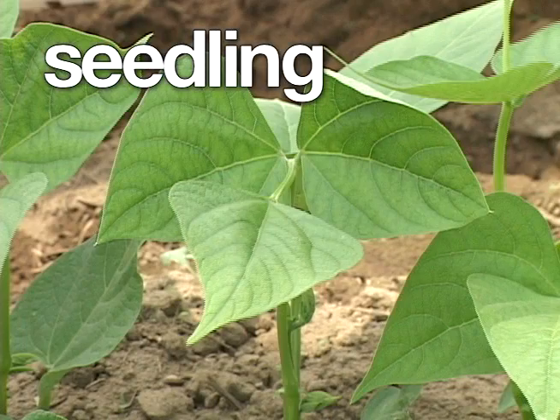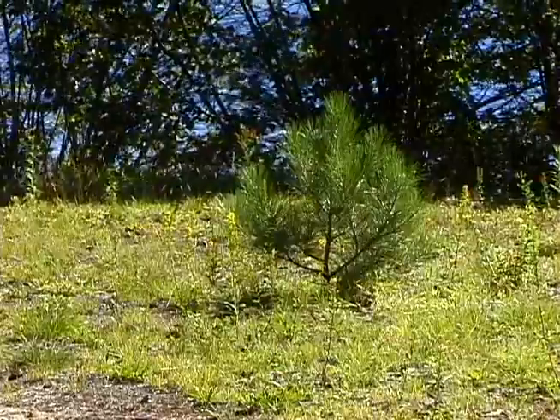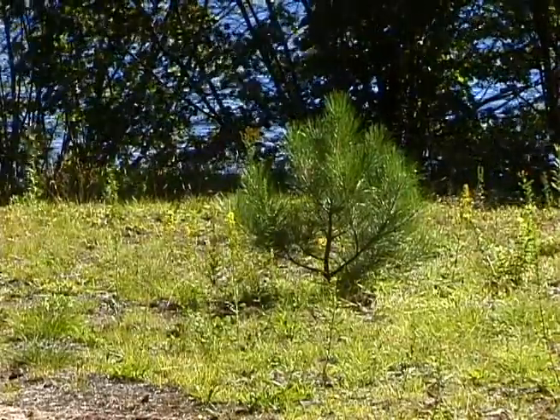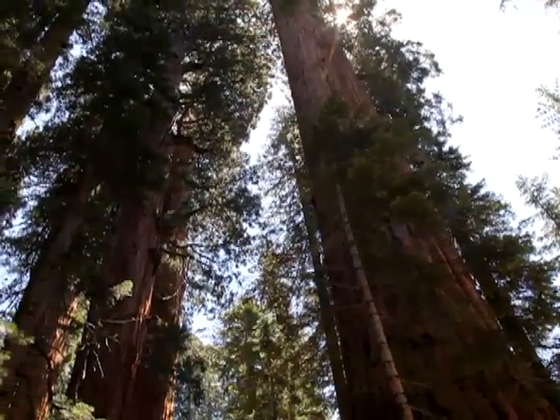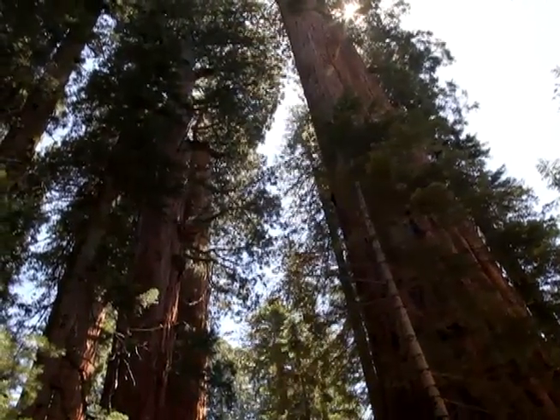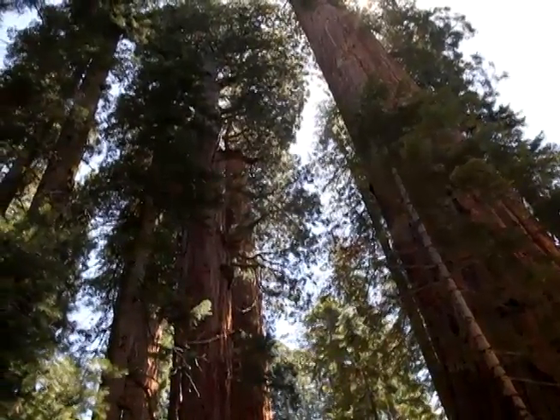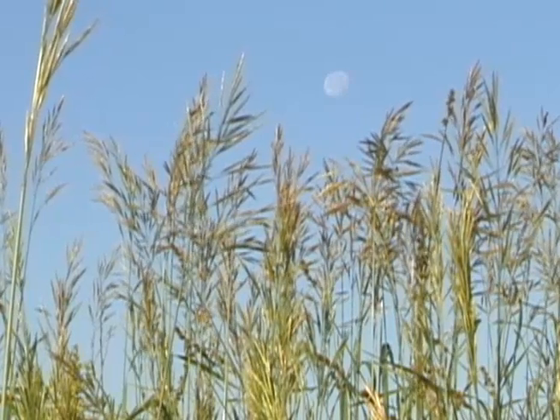A seedling is a very young plant. Depending on the type of plant, it may continue to grow over many weeks or many years. These large sequoia trees, for example, have the ability to live and grow for thousands of years. As plants grow, they get taller and larger.